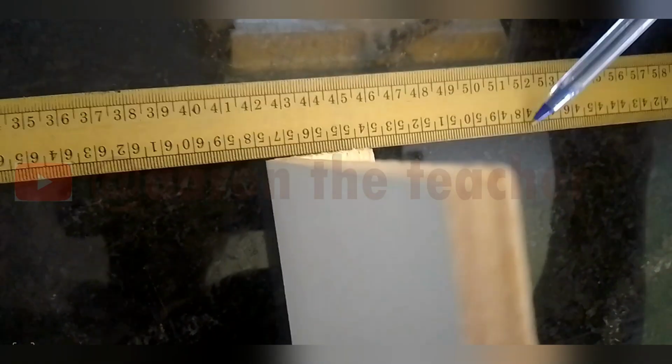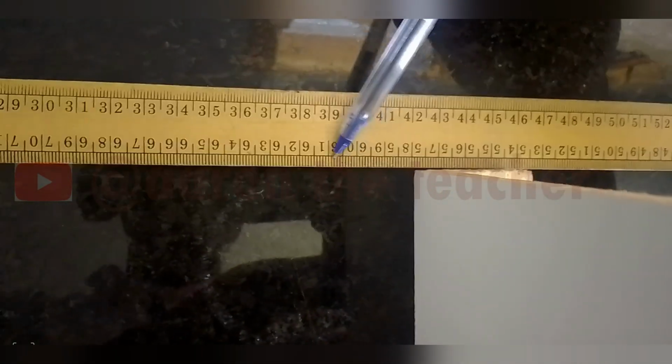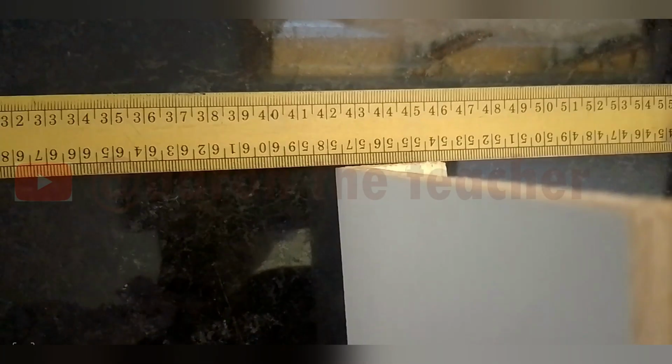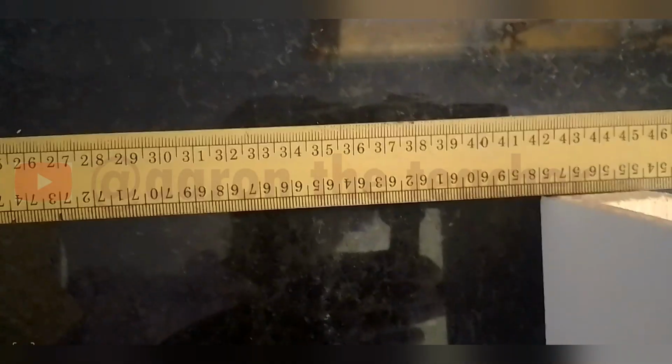We are measuring from this side up to the other side, so I'm using this upper scale. So 80 minus 57.8 gives me 22.2.